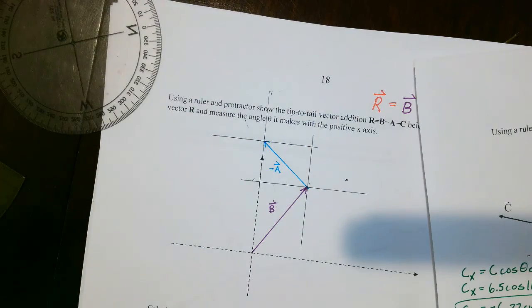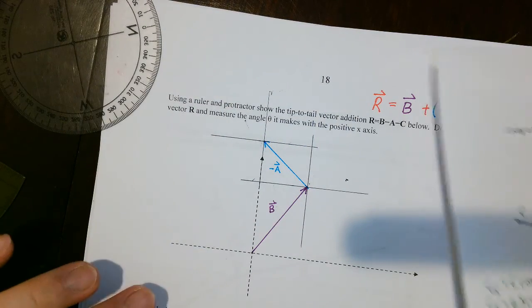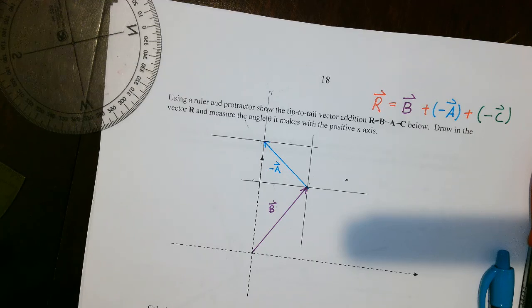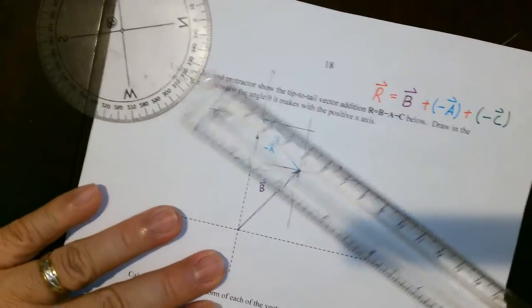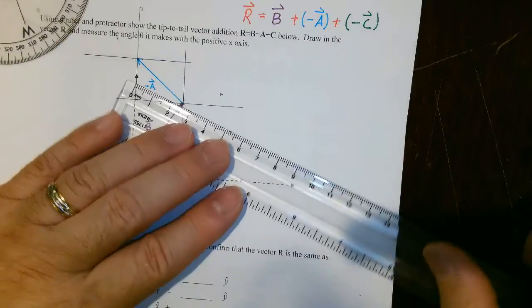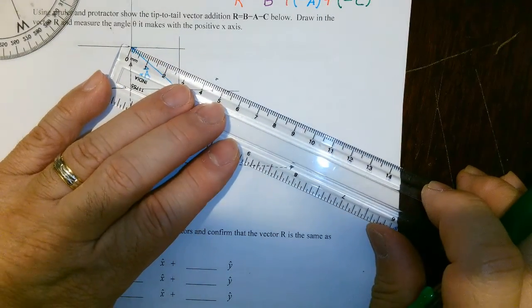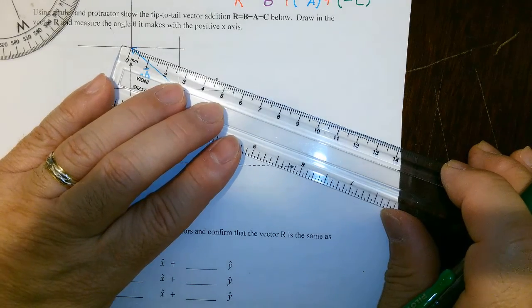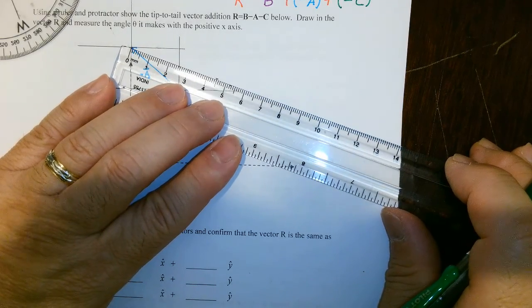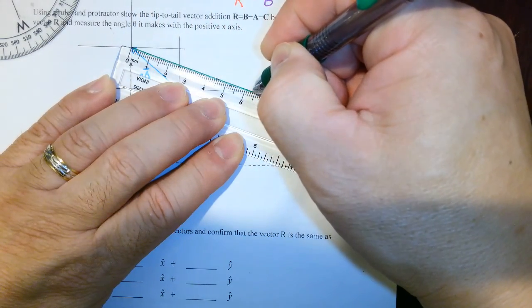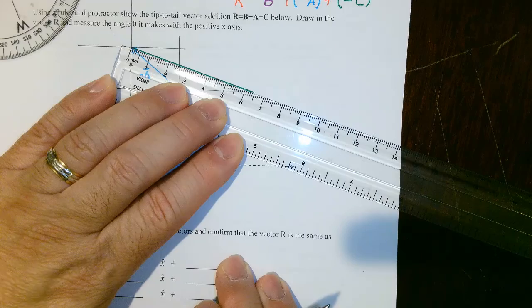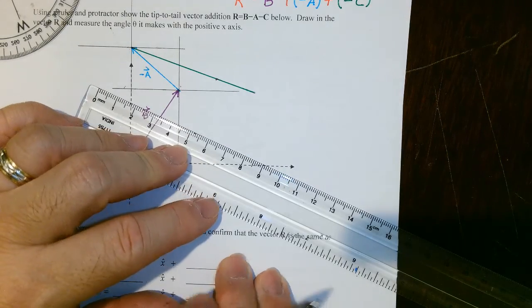So I will be going along that direction 6.5 centimeters. Voila.